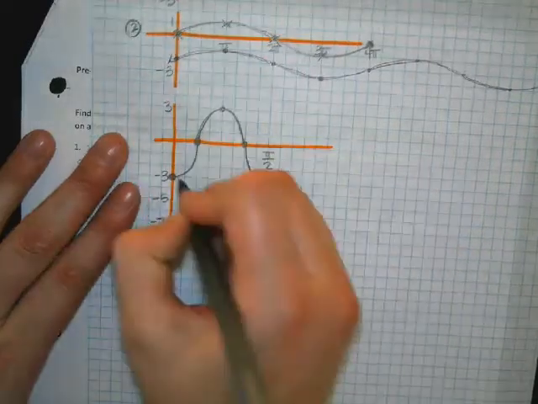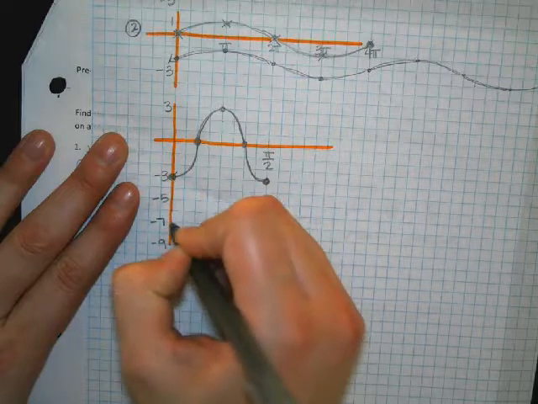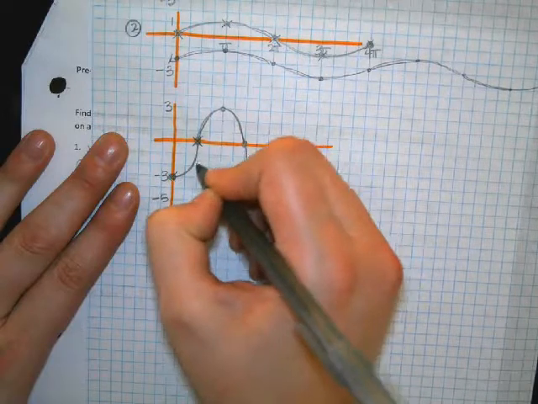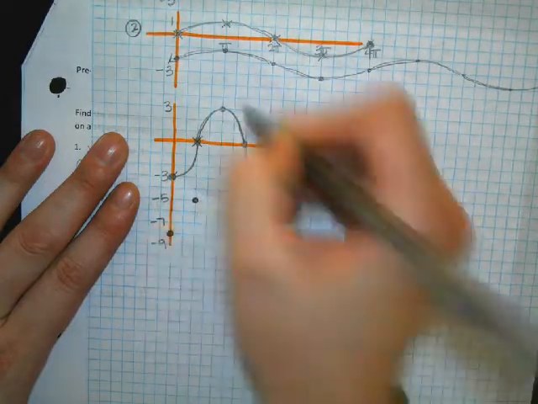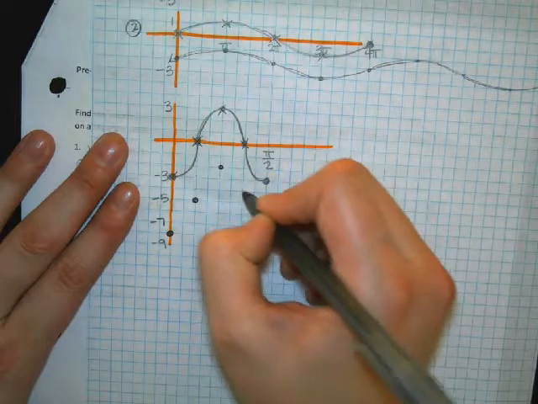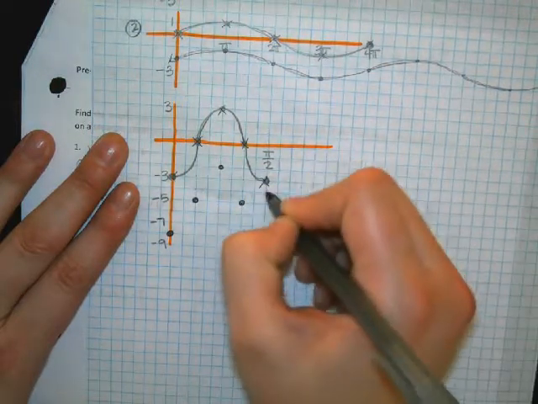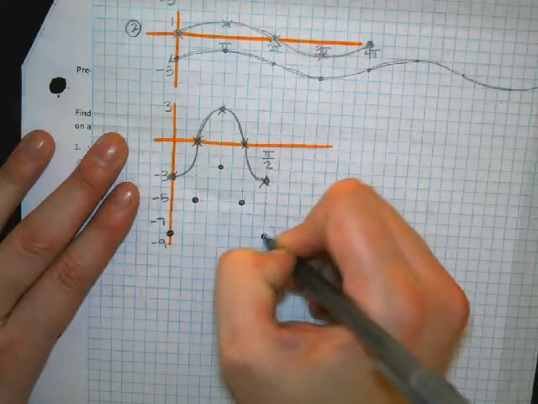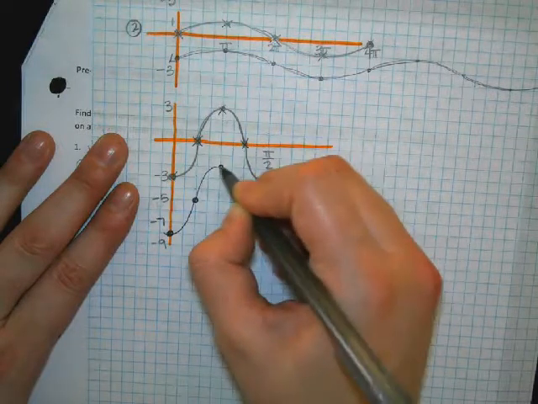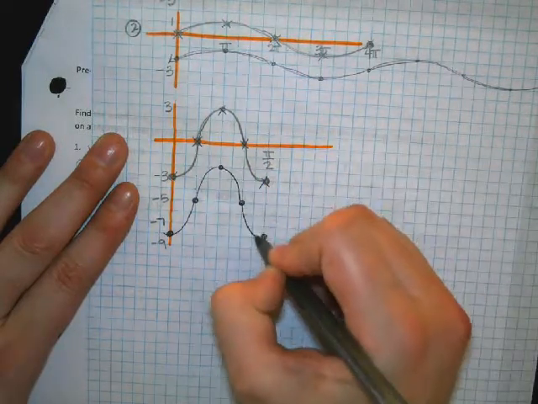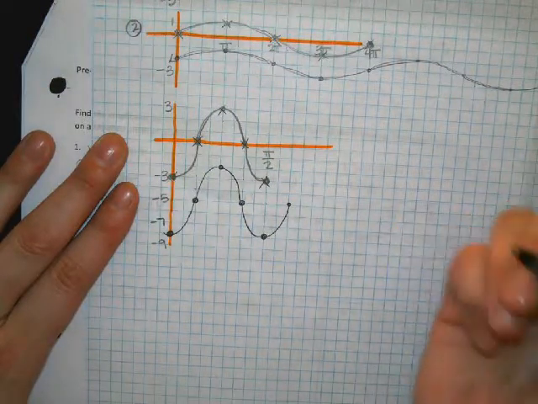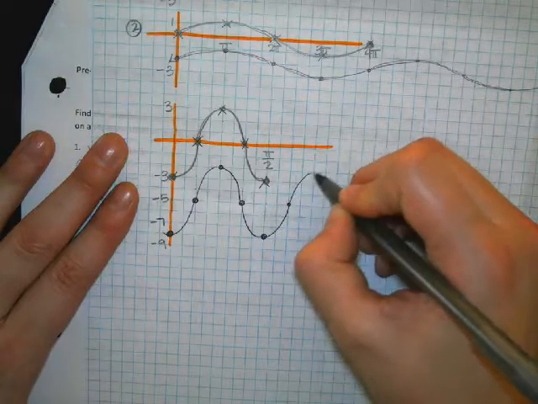So I'm going to put an X down 1, 2, 3, 4, 5. It's math art.